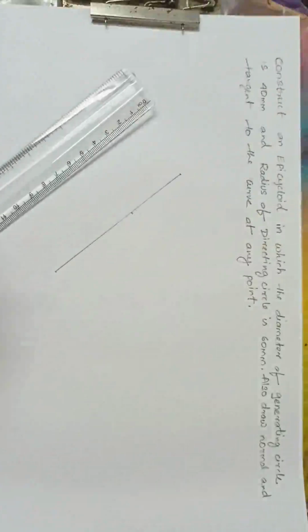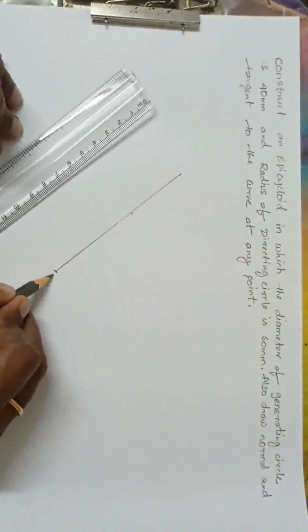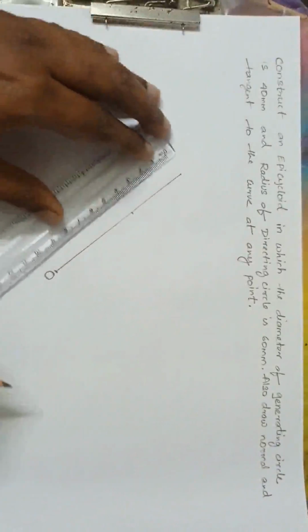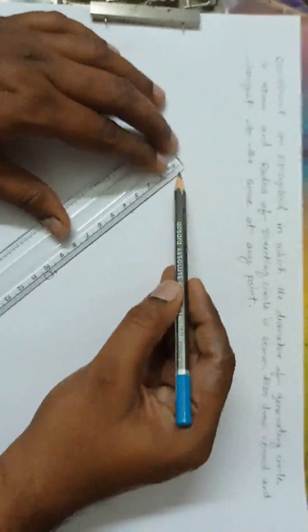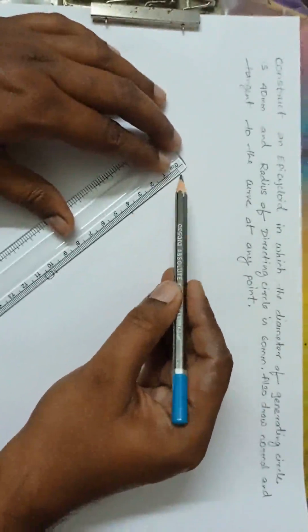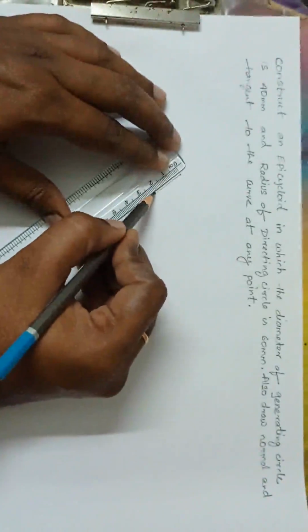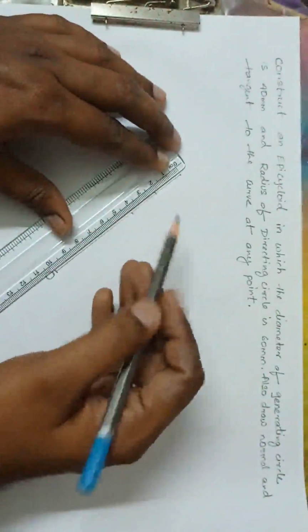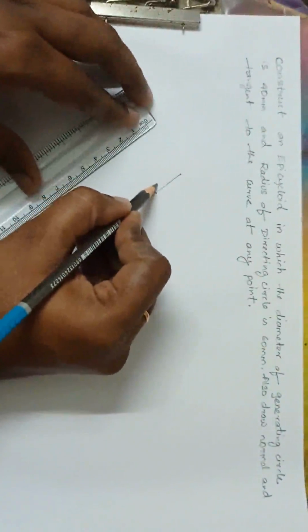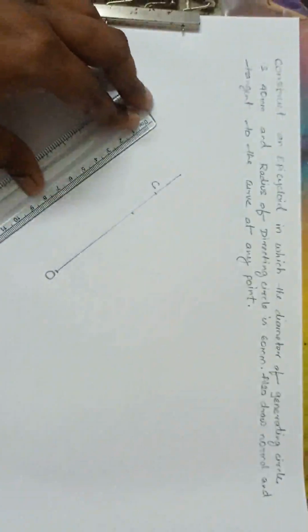Okay, now what I'm doing, what is this? This is center O, and I have to mark the center C, because see here, this is 40 mm, the smaller circle's diameter is 40 mm. Now what about the radius? This is 20, half of 40. So I am marking center C like this.